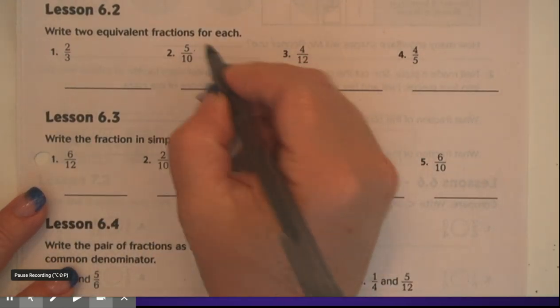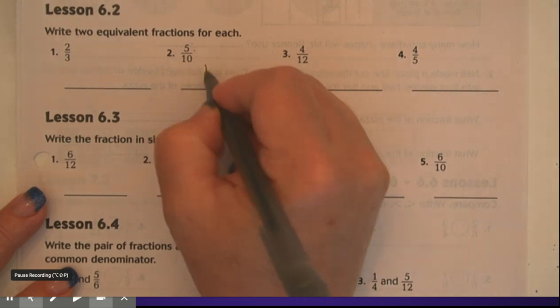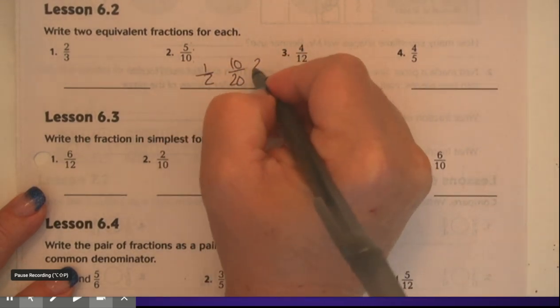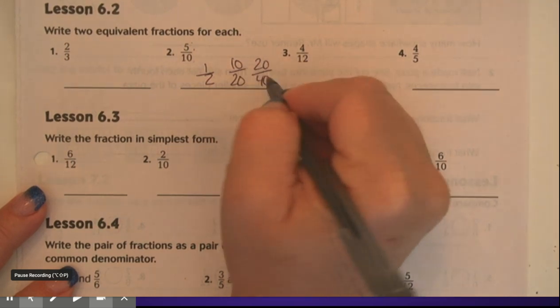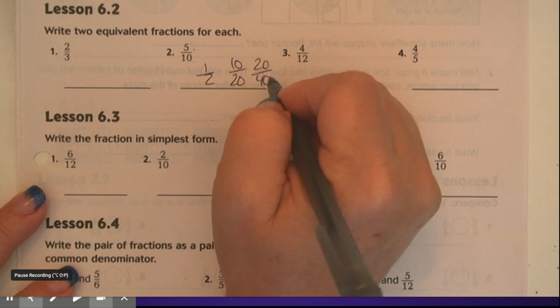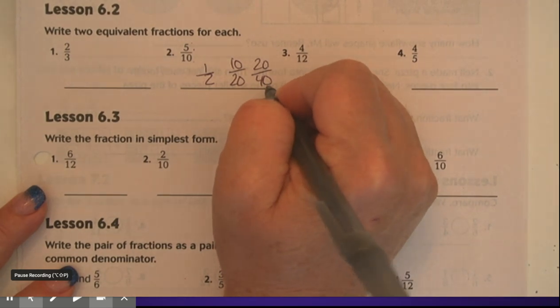Well, I know this is half because 5 is half of 10. And I also know that 10 is half of 20. I know 20 is half of 40. You can make up half all day long. Just whatever you write for the top, make sure the bottom is doubled.